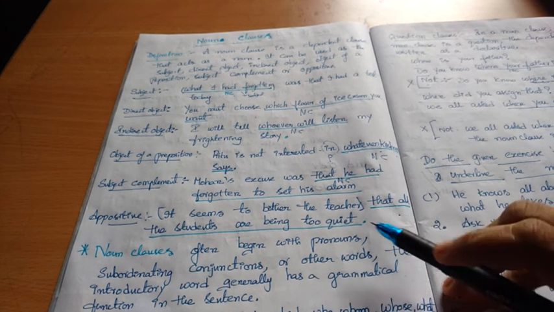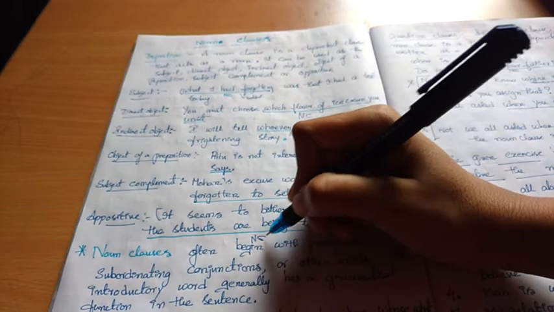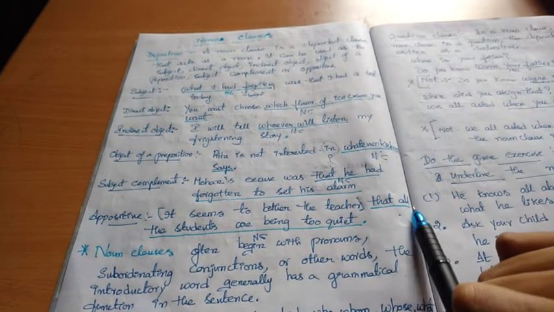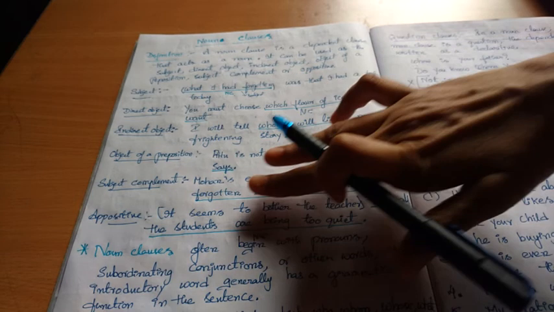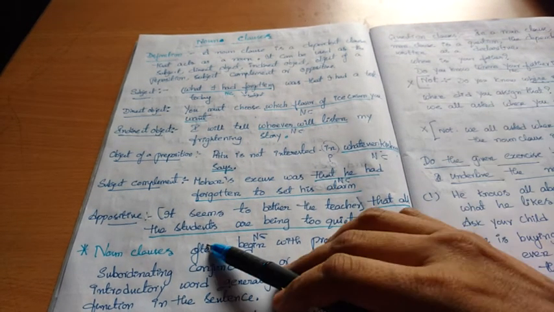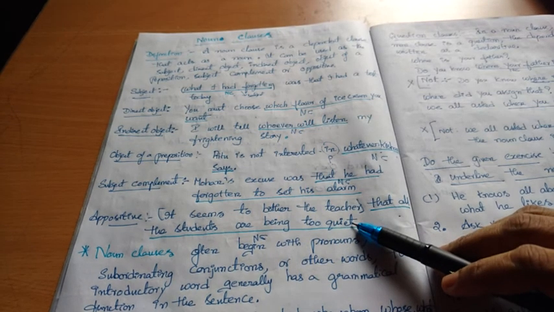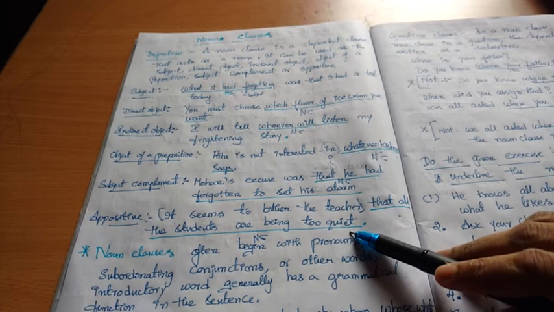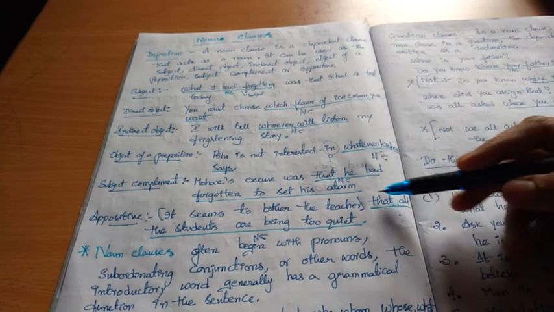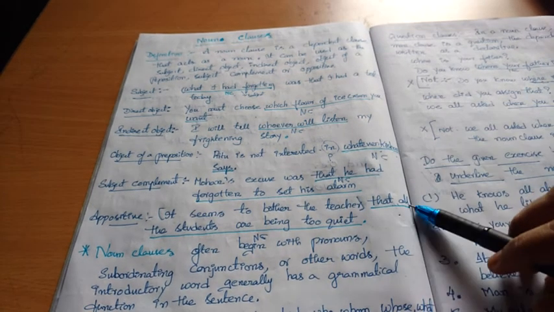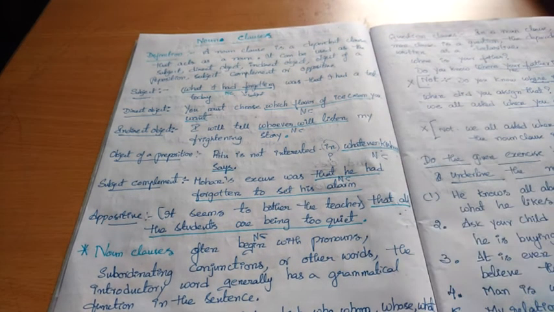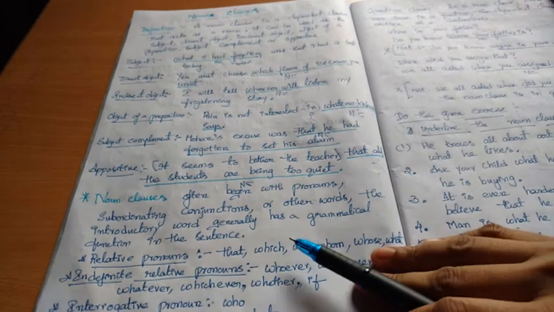This is another clause, a noun clause, because it is dependent on the main clause. Without this clause, can you get the complete information? Does the main clause alone give complete meaning? No, it does not. So it depends on the main clause. This dependent clause is acting as a noun, so we have given it the name noun clause.